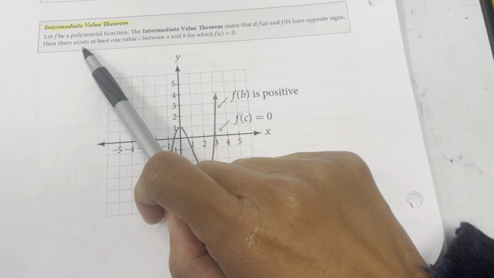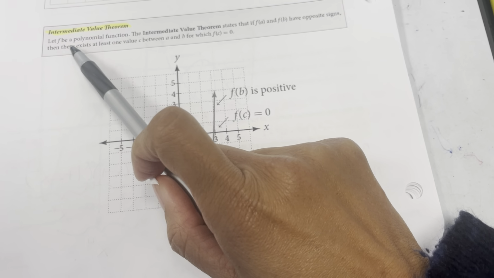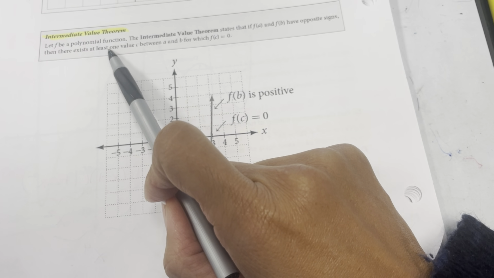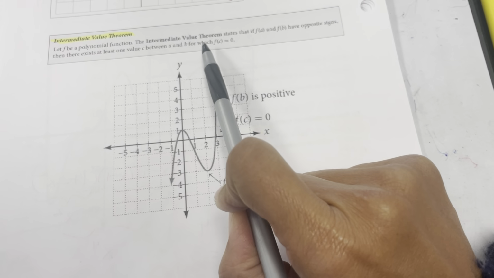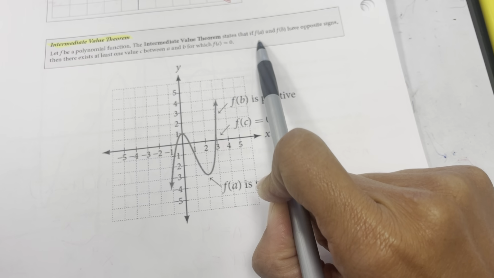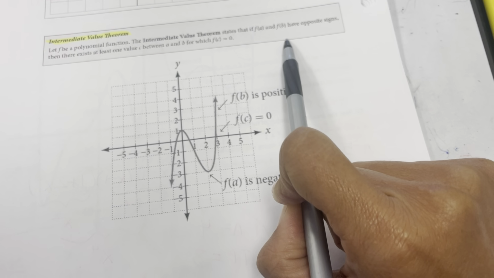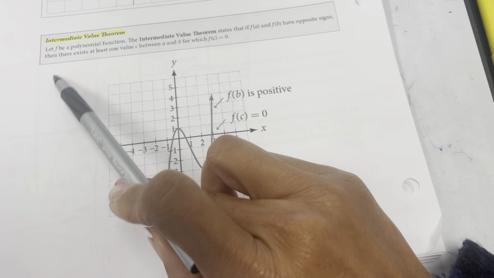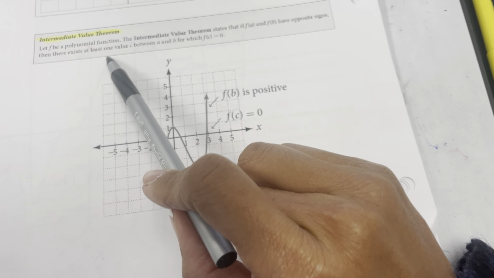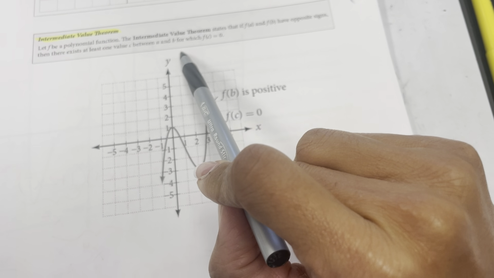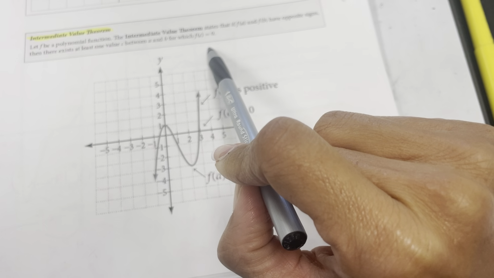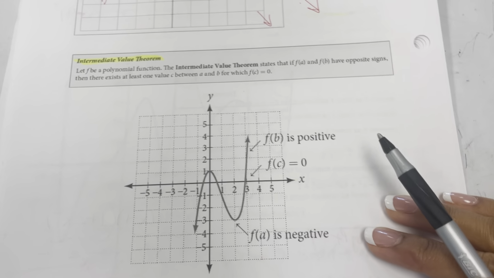Kimberly, can you read this out loud for me? Let f be the polynomial function. The intermediate value theorem states that if f of a and f of b have opposite signs, then there exists at least one value c between a and b for which f of c equals 0. All right, so, whoosh, right? Flies over heads, like, what language were you talking about?